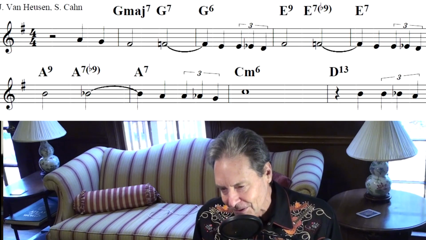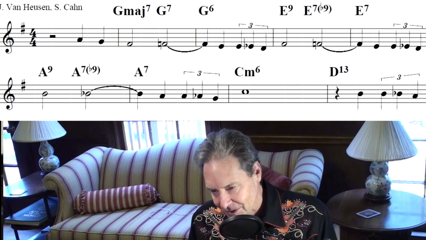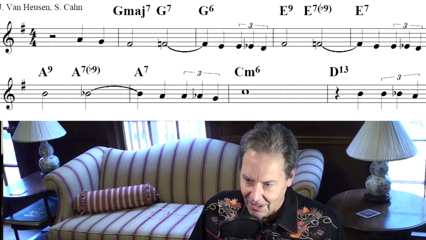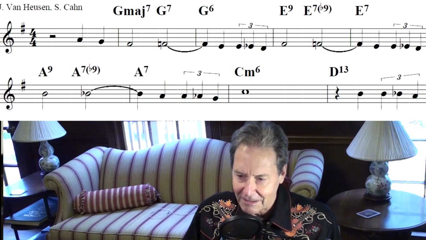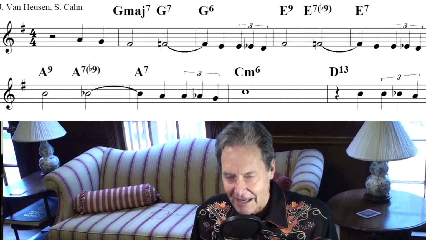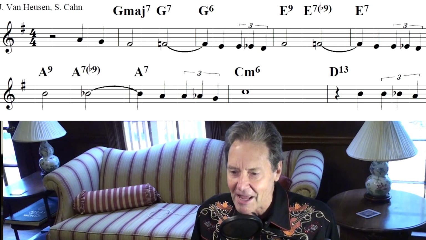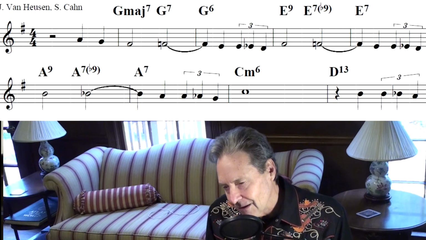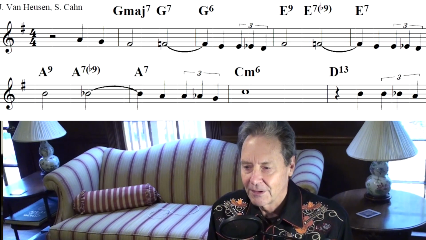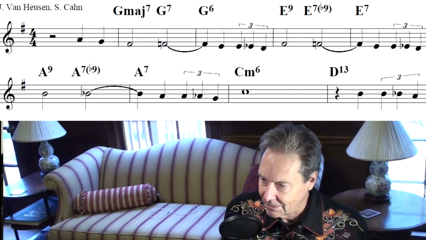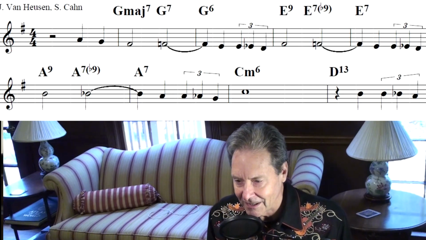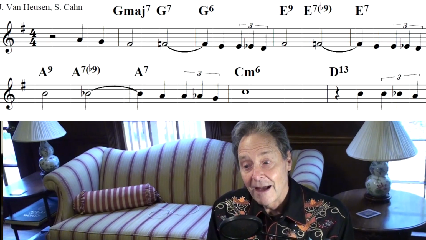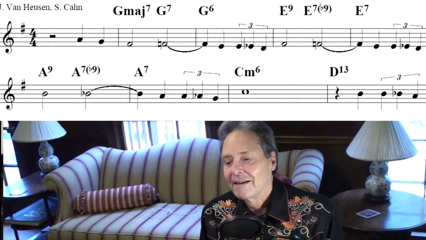So the story is that Jimmy Van Heusen wrote the music, Sammy Cahn liked it, put the words to it, and then he came back the next day, and Jimmy Van Heusen had changed the melody and had taken all these notes and flatted them. Right there again. And flatted.